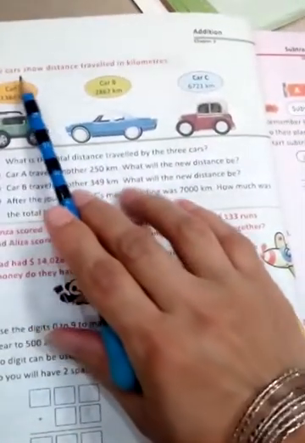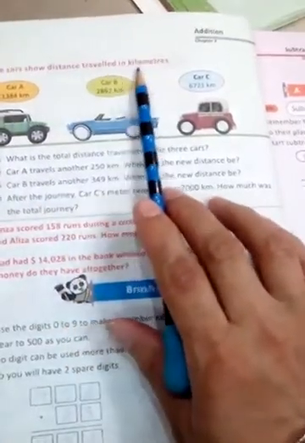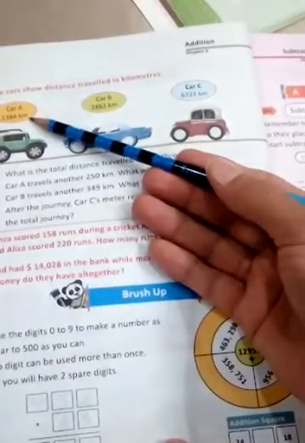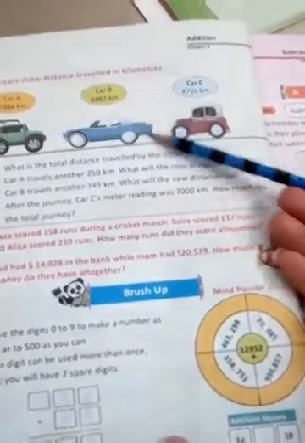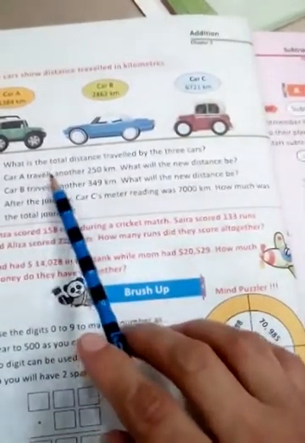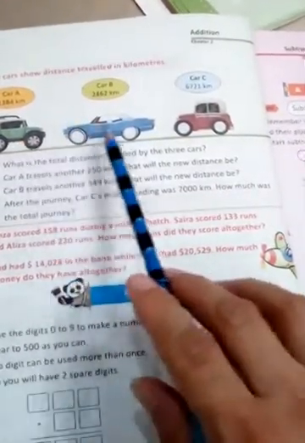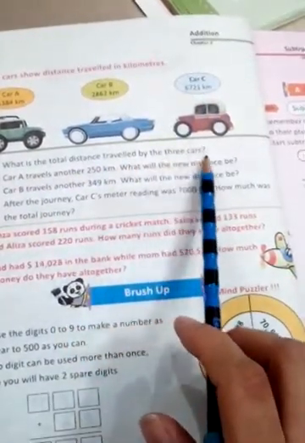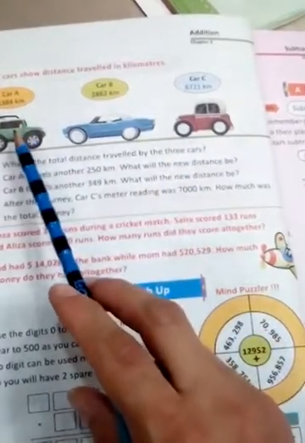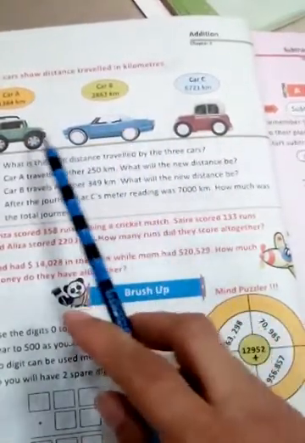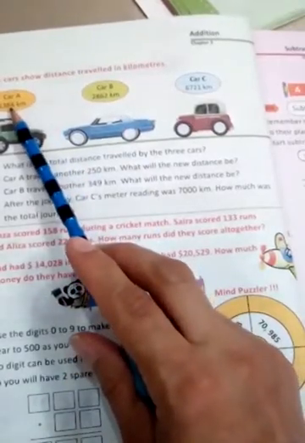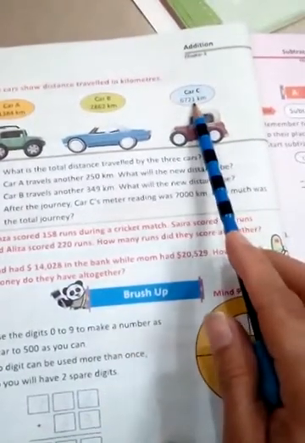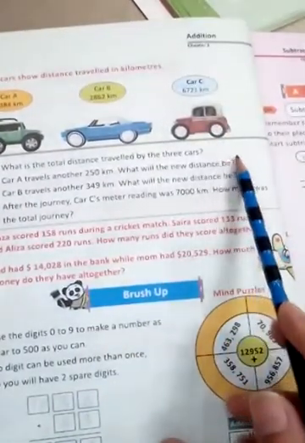Question number 2: the cars show distance traveled in kilometers. Here we have 3 cars and here we have the distance which those 3 cars covered. Now we have to answer 4 parts regarding those pictures. What is the total distance traveled by the 3 cars? So first we have to find the total distance traveled by those 3 cars. You have to calculate them, add the distance of car A, car B and car C on the rough notebook and write the answer here on the book.